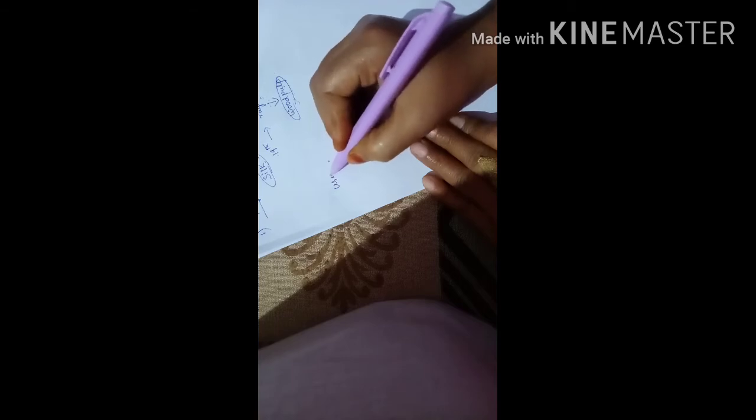Clear? So if we look at the uses of rayon, actually we use it for making bed sheets. And even for making carpets, and even fabrics like shirts and ties. So like that, so many uses are given in your textbook. You can go through the uses. Okay, that is the first one. Then the second one is nylon. The second synthetic fiber is nylon.